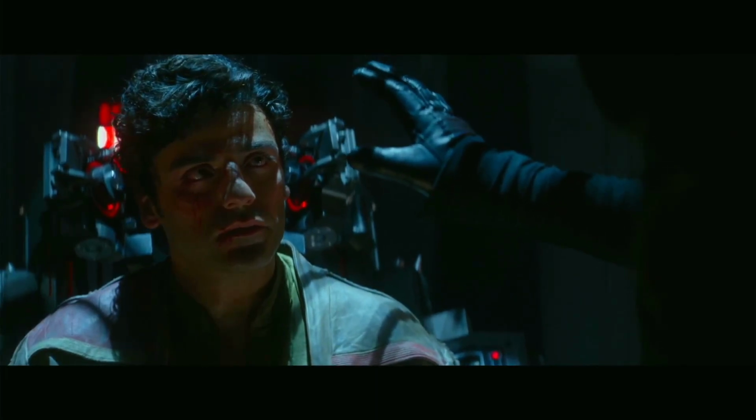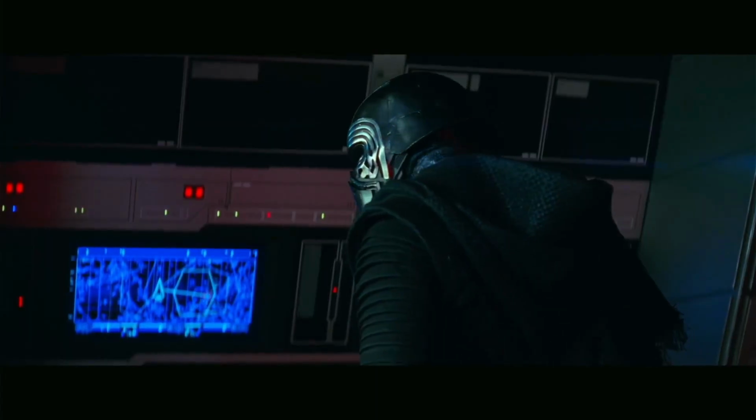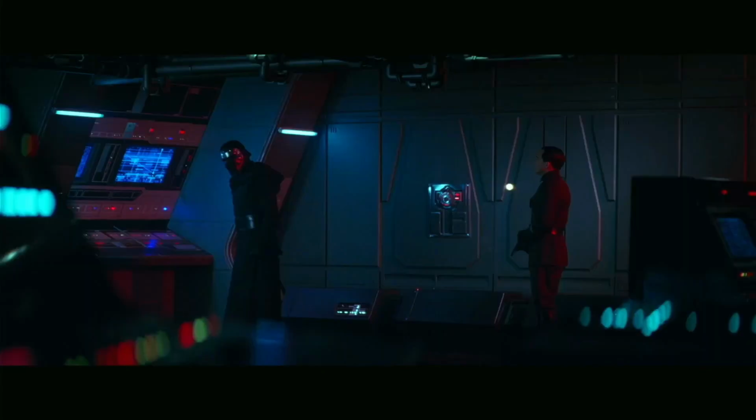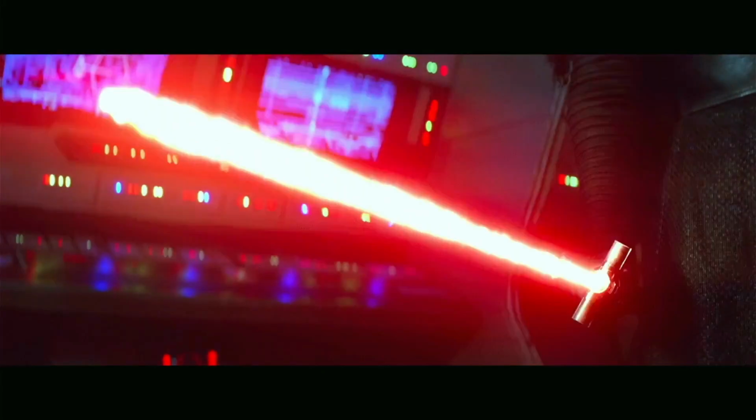For a while, we just see Kylo do more evil things to try and get the map to Luke. We get to see his first temper tantrum, which perfectly shows his insecurities.